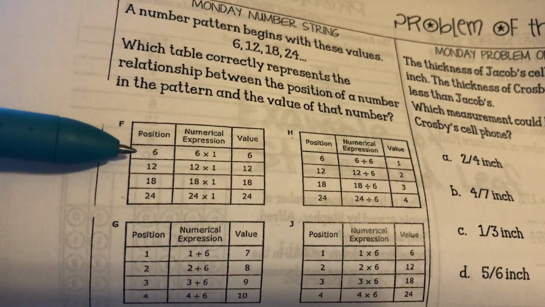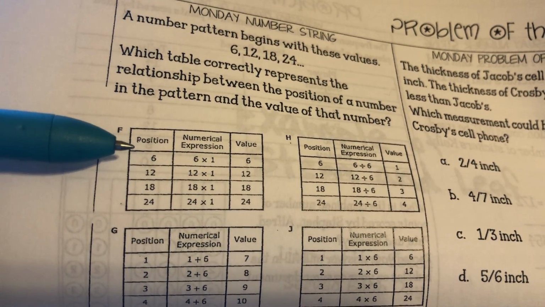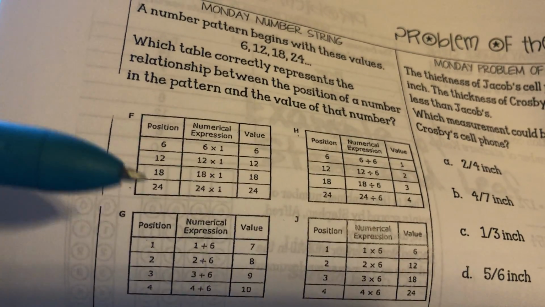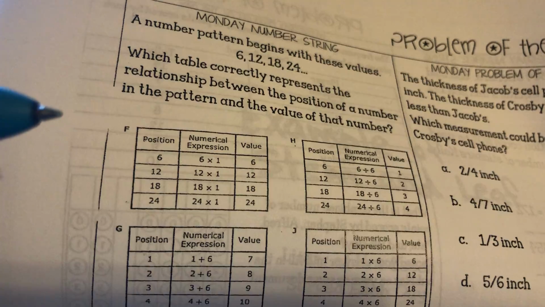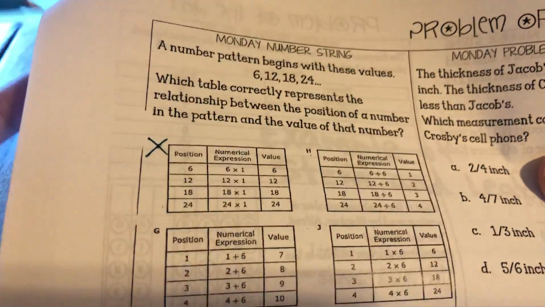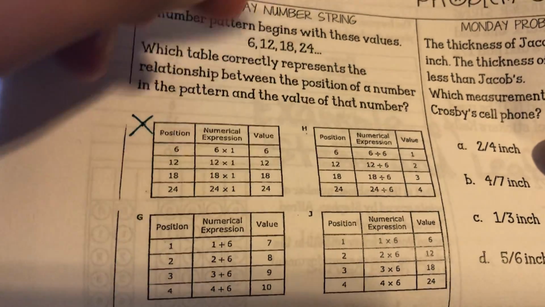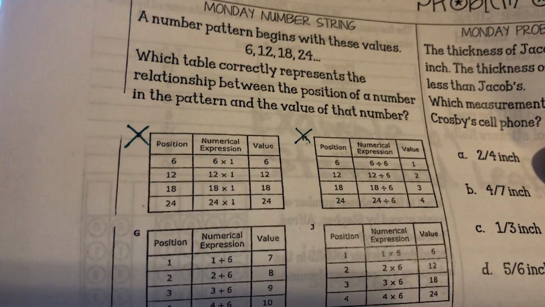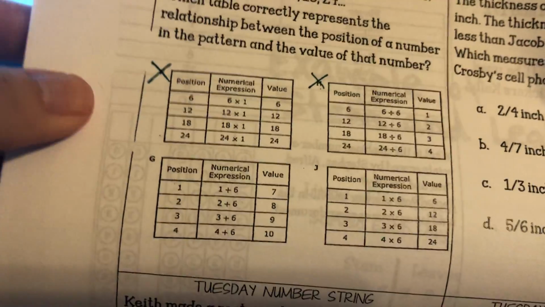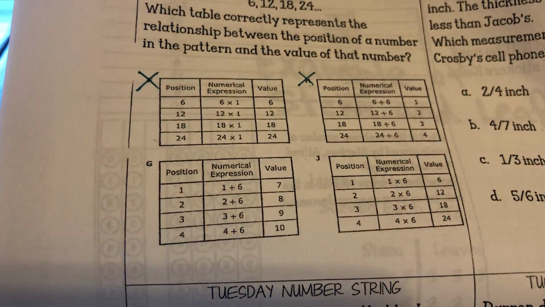Okay, all of these are true, but our position, we don't ever start counting from 6 and then jump to 12 and then jump to 18. We start at 1 and go from there. So we should automatically be able to cross out F, and we should be able to cross out another one, H. Your position's never just going to jump around like that. It has to go in order, and it has to start at 1. So we've already narrowed this down to just 2 choices.